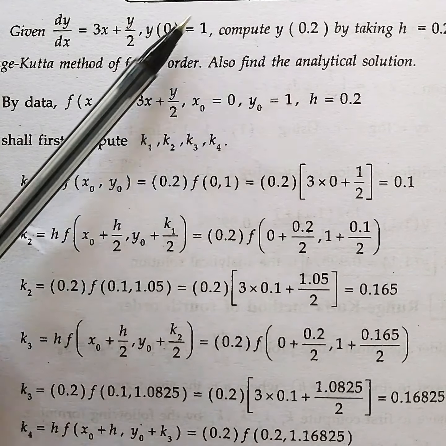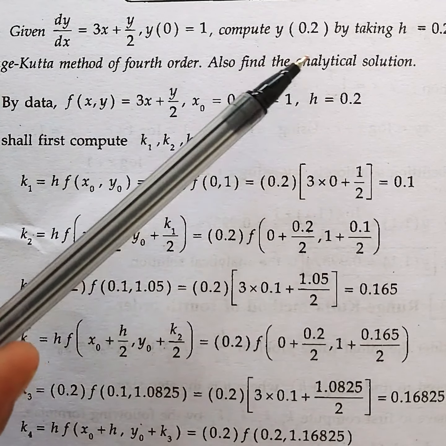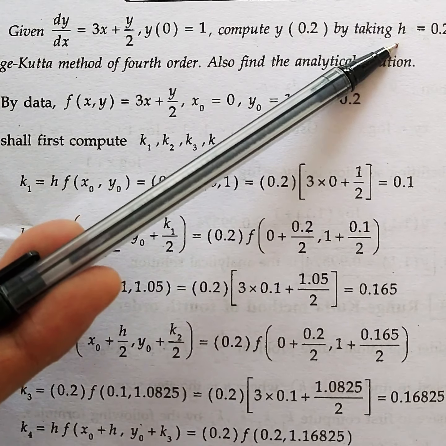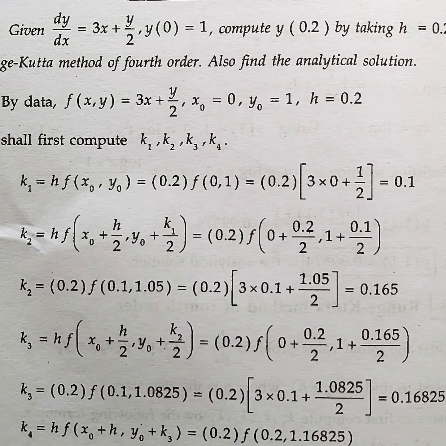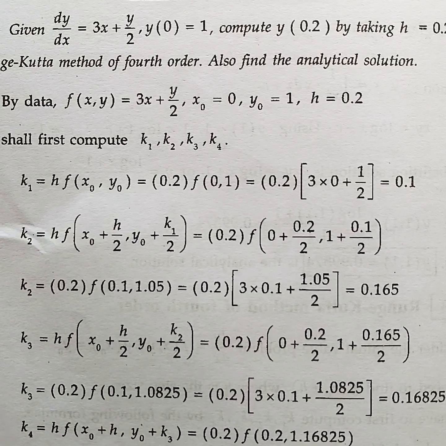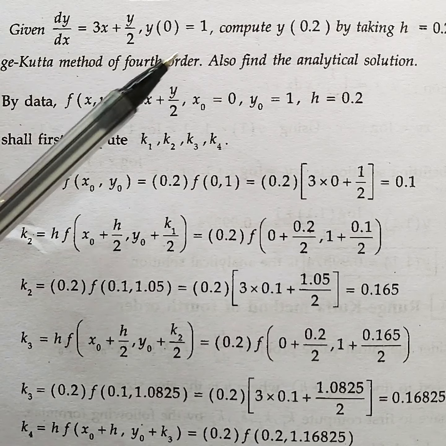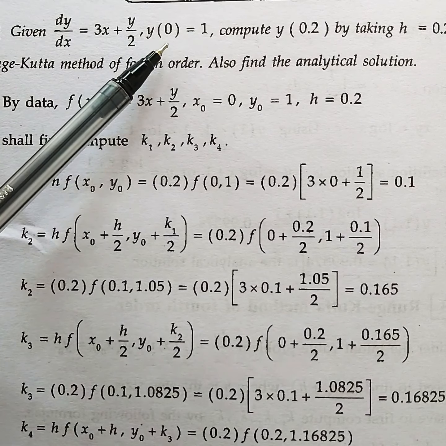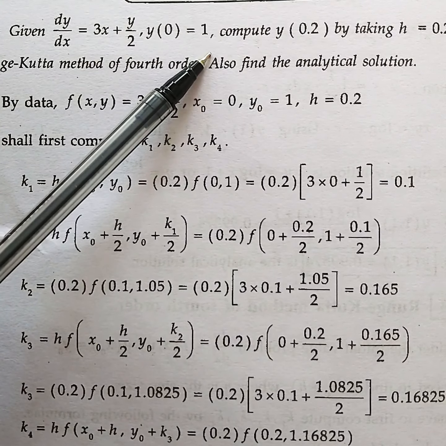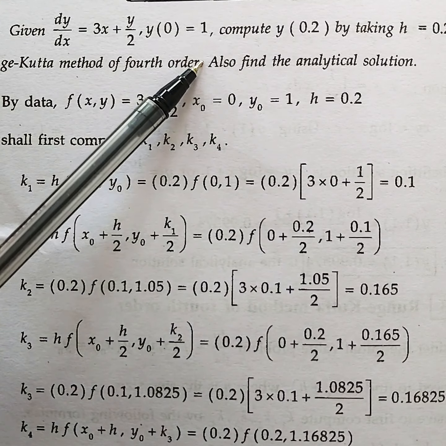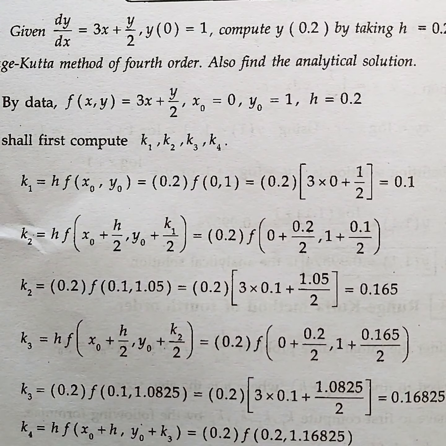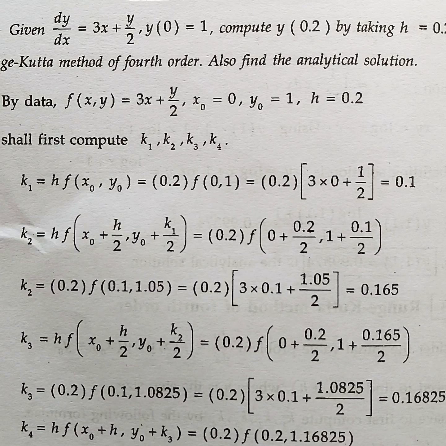So they have given directly h is 0.2. It means it's a single step method, which is easy for us. If they had given 0.1, then from 0 you would find y(0.1), and then use that as an initial value to find y(0.2). Two stages we would have done. So here it is good that they have given h is 0.2.